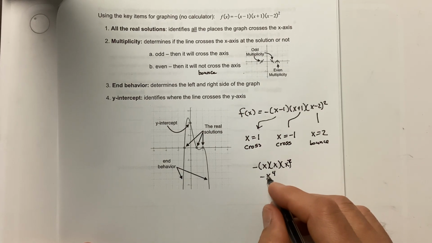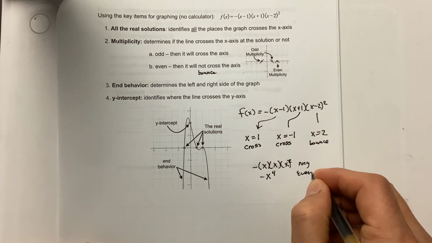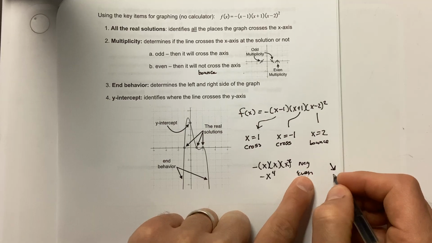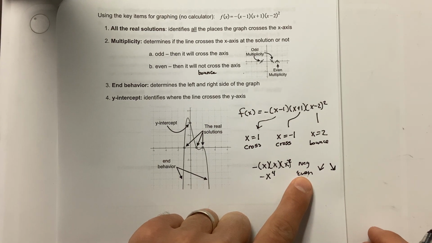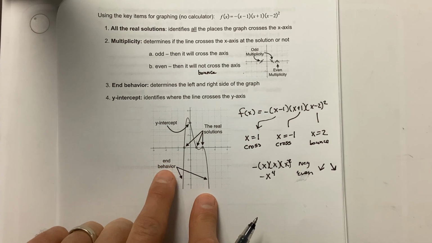And this is going to tell me that the negative part's going to tell me that the right-hand side's going down, and the even is going to tell me that the left-hand side matches the right-hand side. But if you look over here on the graph, it did just that. It falls on both the right and the left side. So this is the end behavior.